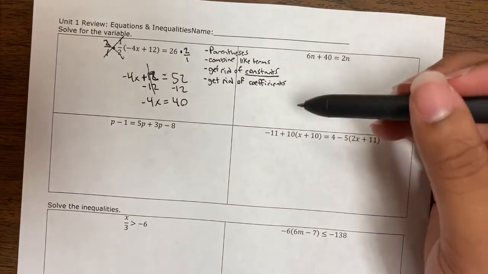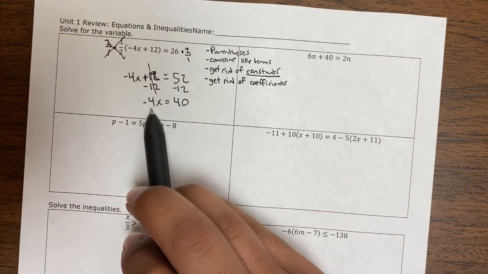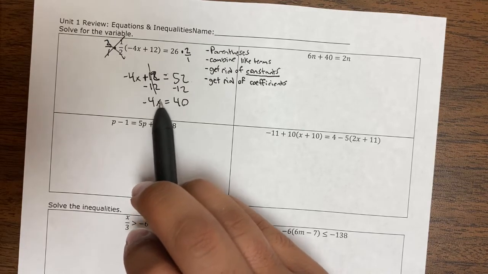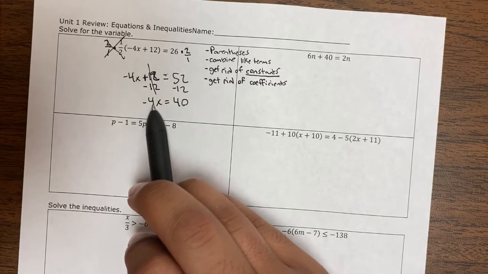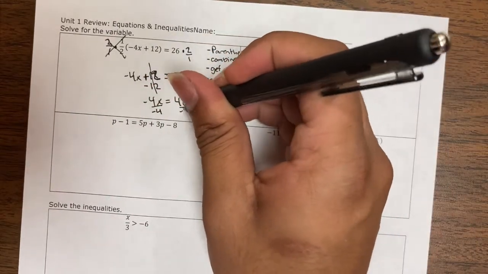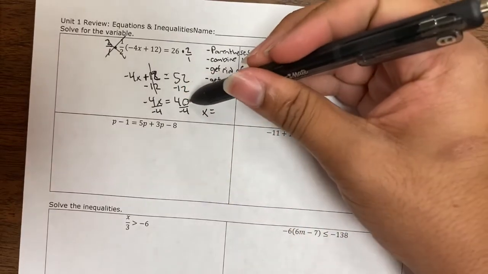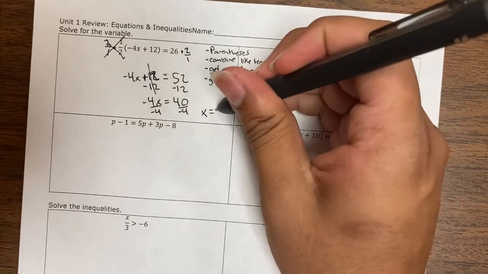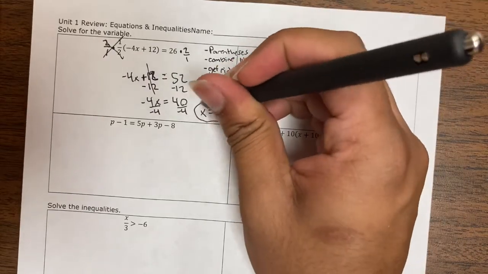My next step is to get rid of any coefficients. So with the variable, I see it has a coefficient of negative 4. To get rid of that coefficient, I have to do the opposite of what's happening. Right now, x is being multiplied by negative 4, so I have to divide by negative 4. But what we do to one side, we have to do to the other. So now I'm left with x equals 40 divided by negative 4. Remember, a positive divided by a negative is going to give me a negative. 40 divided by 4 is 10. So x is 10.